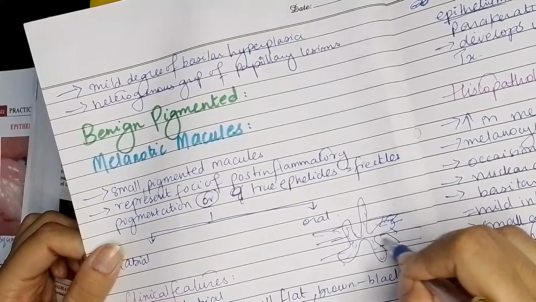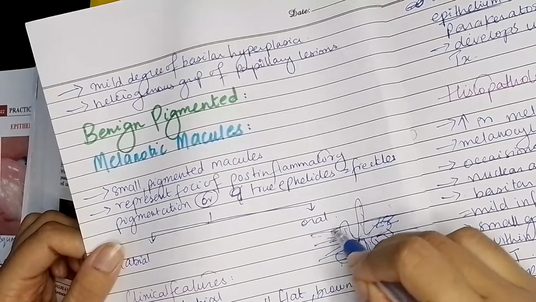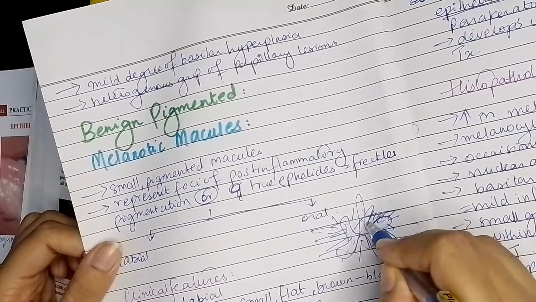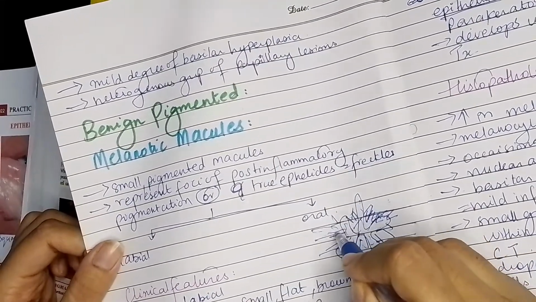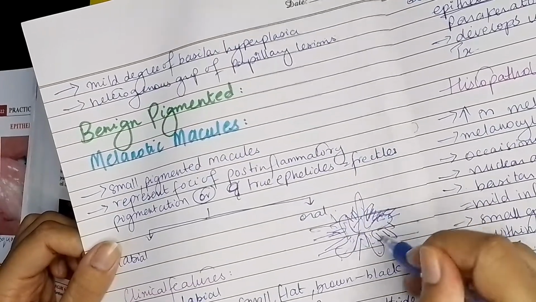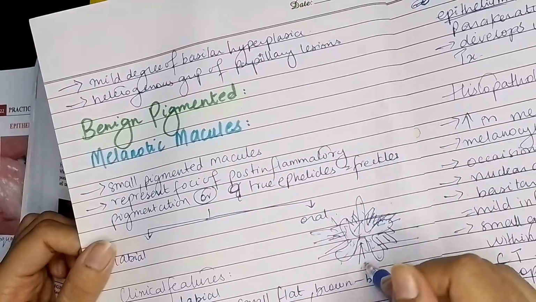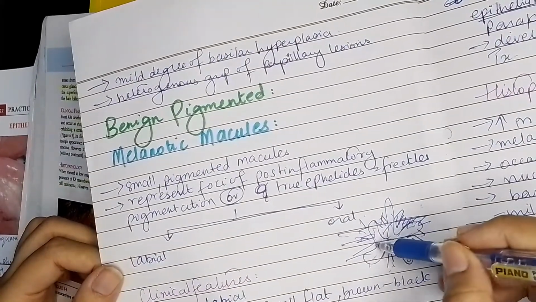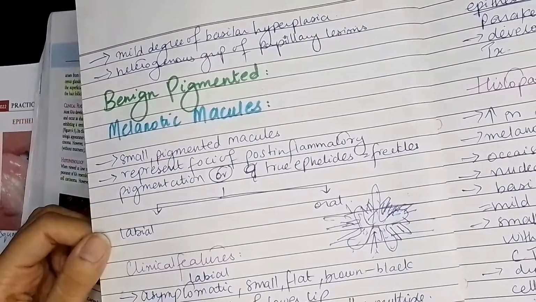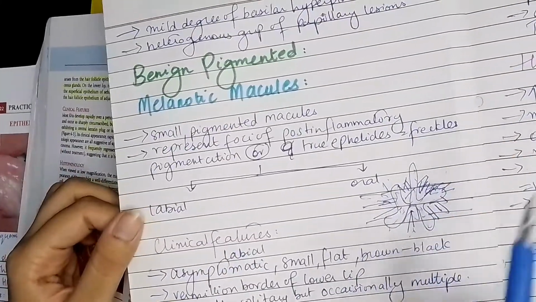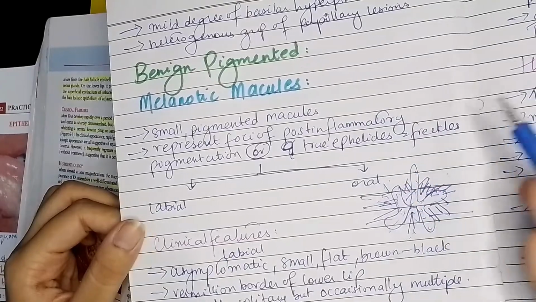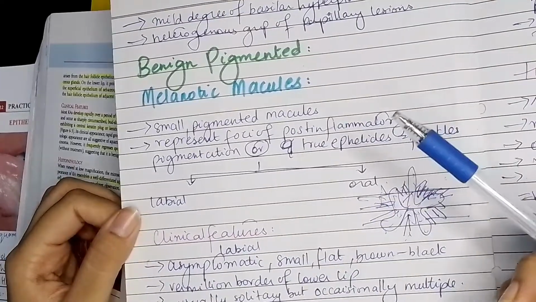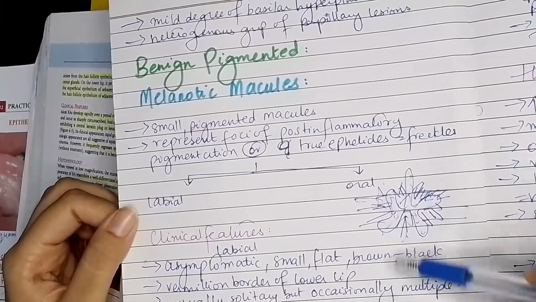The pigment flows out of the cell, into the layers between the cells. Thus, the foci of post-inflammatory pigmentation are represented by melanotic macules. The distribution will be labial or oral. If they are present on the skin, they will be called freckles.